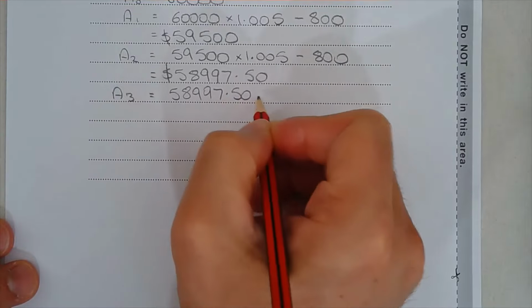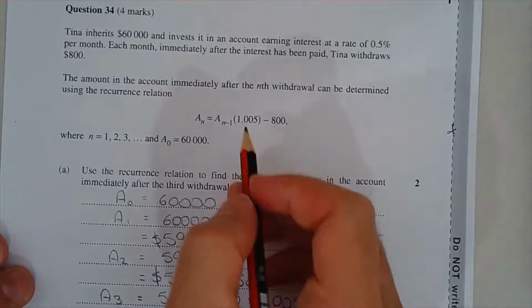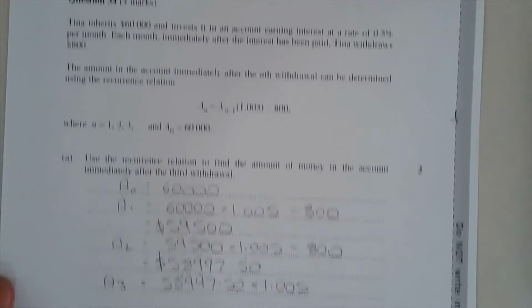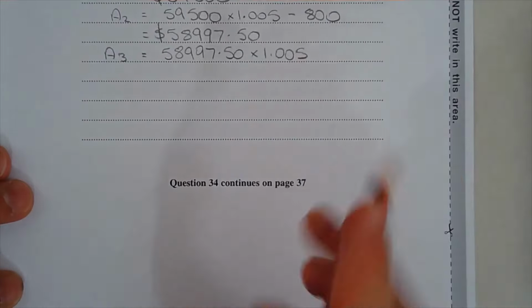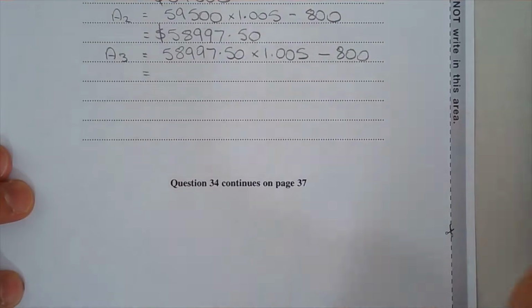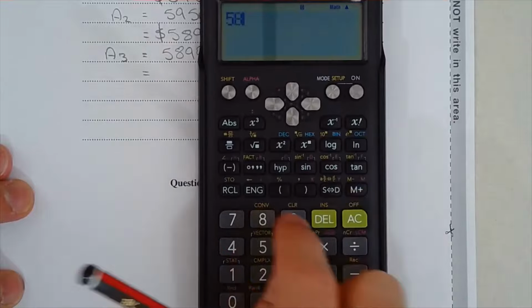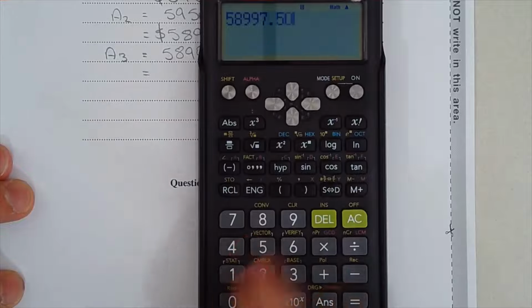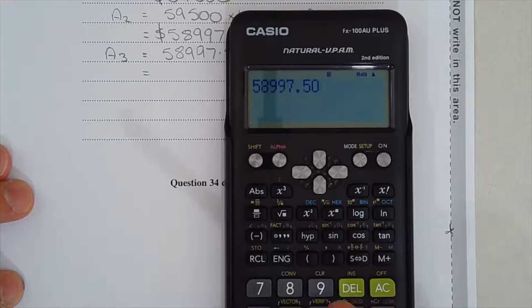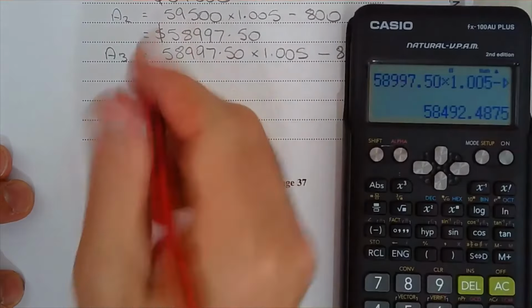Now, the end of the third month, so that's A_3, is equal to whatever we have in A_2, so that's 58,997.50. We're going to multiply that by 1.005 according to our recurrence relation. Tina's going to withdraw another $800. So 58,997.50 multiplied by 1.005, and then we subtract 800, and we end up with 58,492.